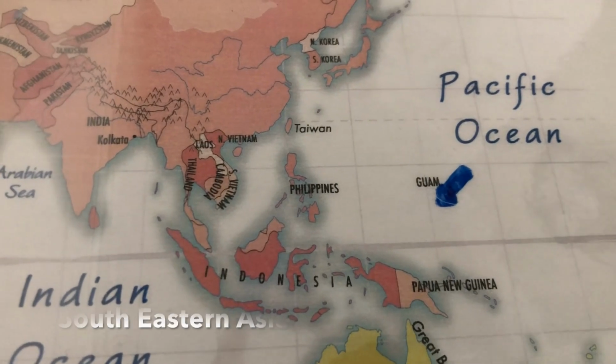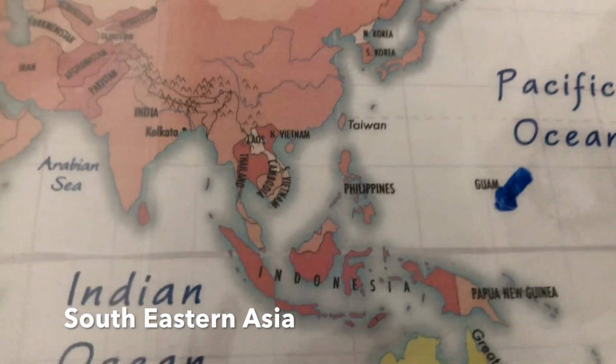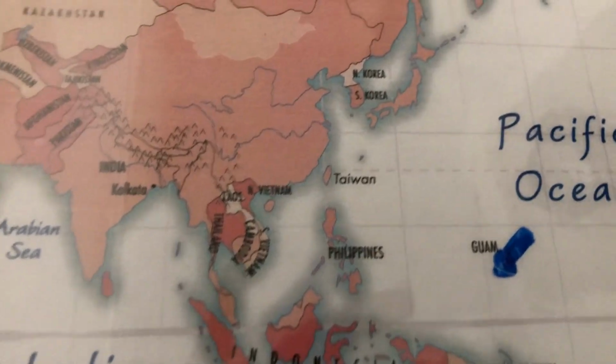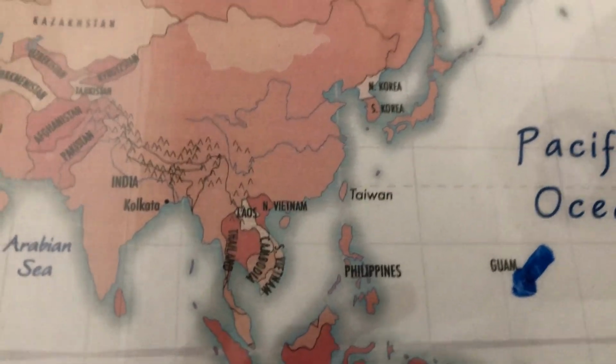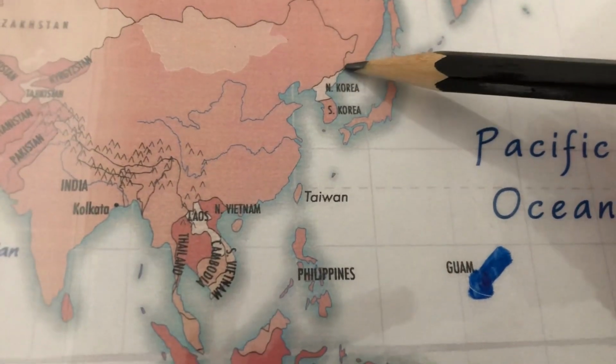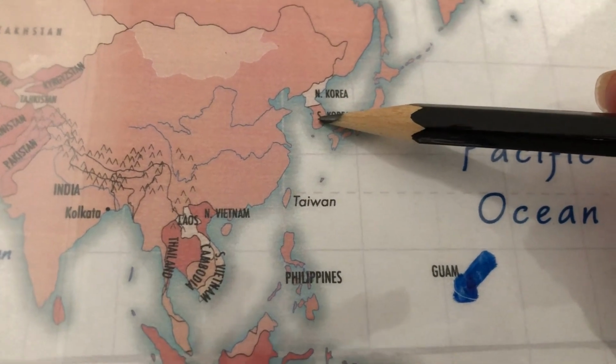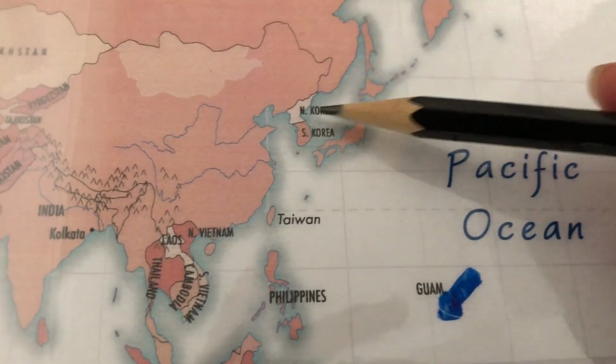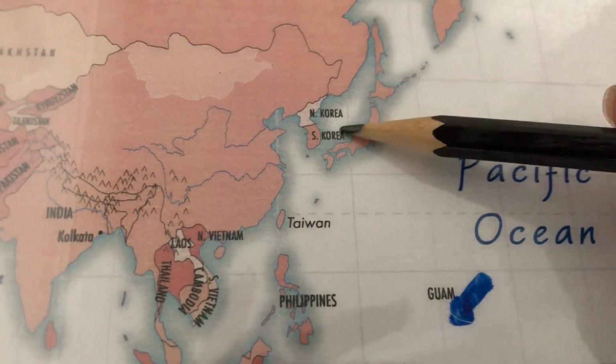This week we will be studying Southeastern Asia. So the first area is North Korea, which is right here, followed by South Korea, which is right underneath it. So this is all right next to like Japan here.